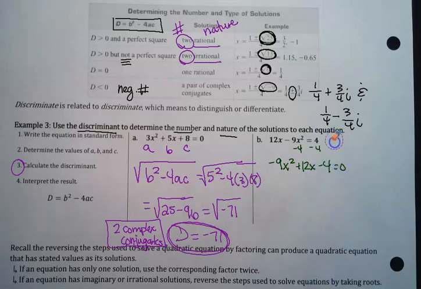We're still not good, because I can't have a negative to start with. So I need to divide by negative 1. That gives me 9x squared minus 12x plus 4 equals 0.